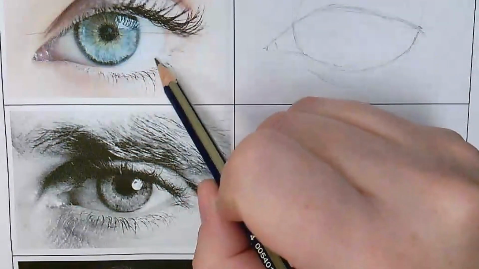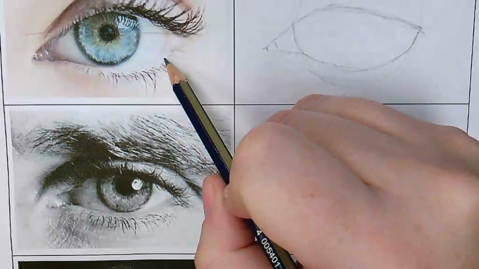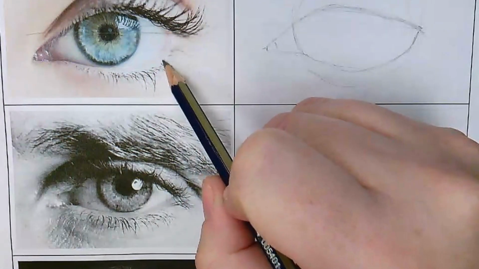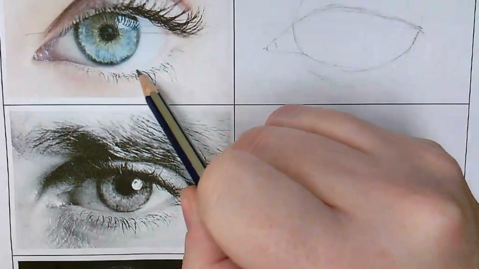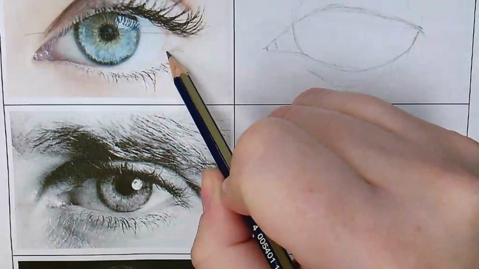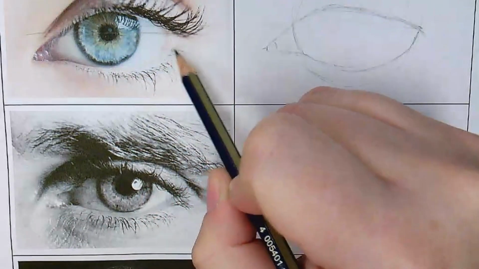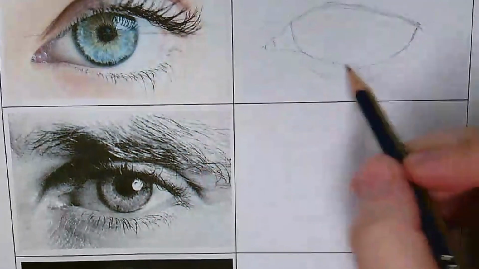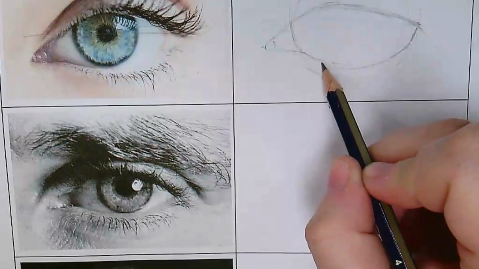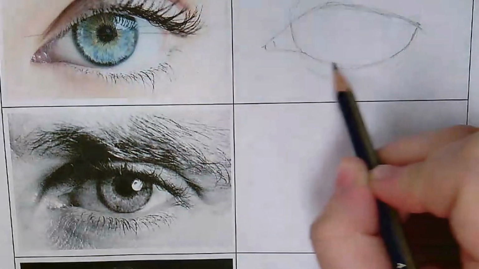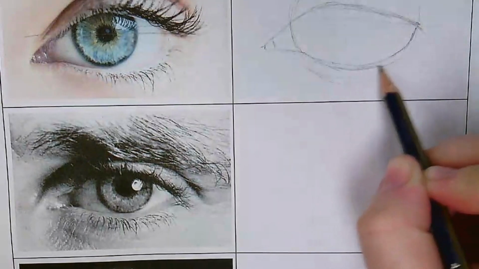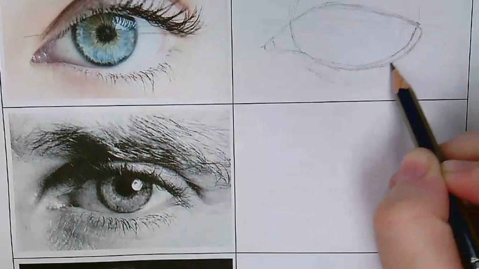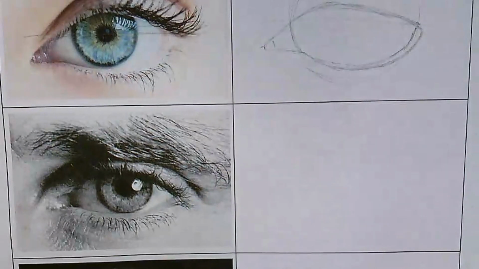Couple more things here. I can see the depth of the skin here on this eyelid. So I'm going to make sure I draw that in. This is a line that runs right along here. That is the thickness of the skin. That is the eyelid that holds in the eyeball. So I want to make sure that I draw that in because that's really going to help this eyeball look more three-dimensional. Okay, there it is. Cool.